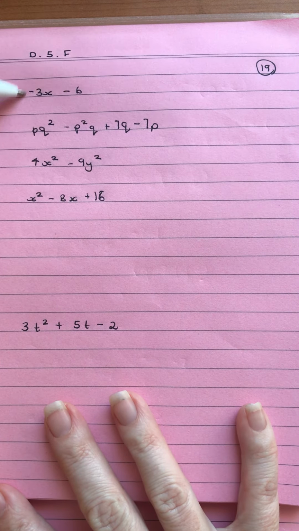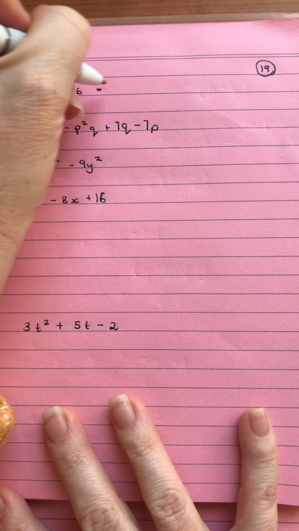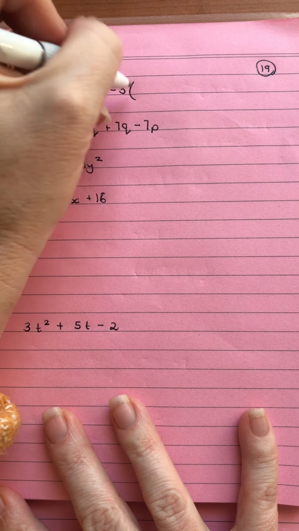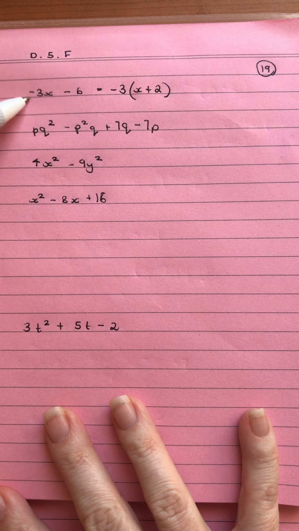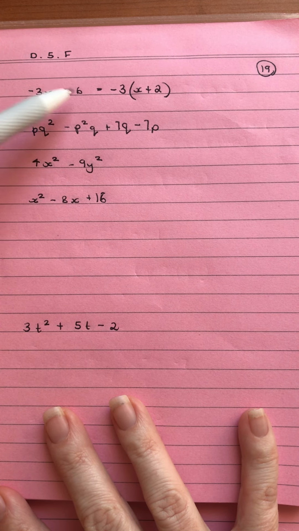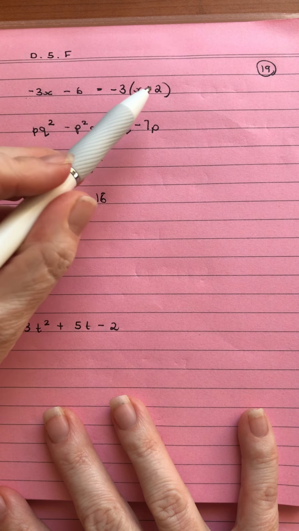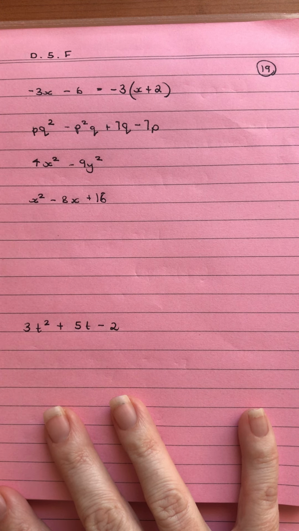For our first one, we're looking for a common factor. So we can take a negative 3 outside of x plus 2. When we have two terms that have a negative, try and take a negative out the front, because that is a simpler version than just taking a 3 out and having a negative x take away 2 in the bracket.